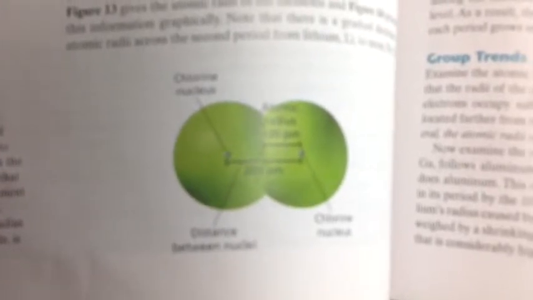For example, here we have two chlorines that are bonded together, and you see the distance between the nuclei of one chlorine atom to the other is 200 picometers. So then if you divide that by 2, you see that the atomic radius of each chlorine atom is 100 picometers.